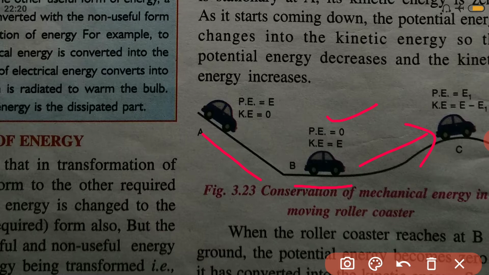So in all these three cases, case 1, case 2 and case 3, suppose the car originally had 100 joules, at any instant the total energy, if we add potential energy and kinetic energy, it needs to have 100 joules only at every stage, right? 100 joules, 100 joules and 100 joules at every stage.